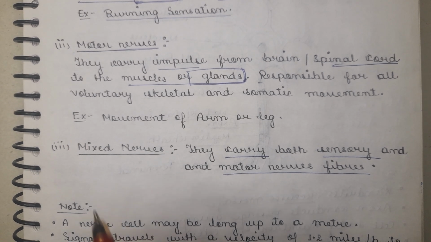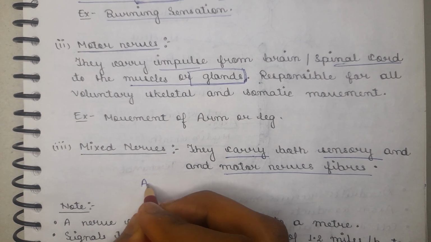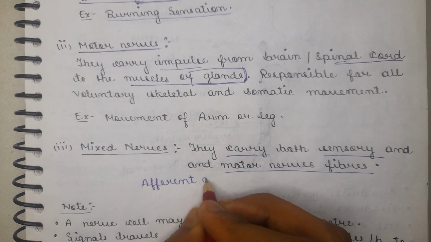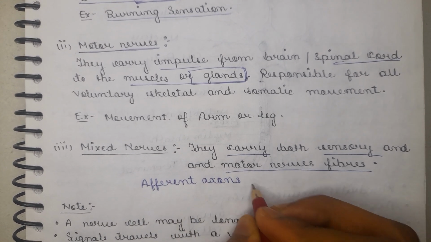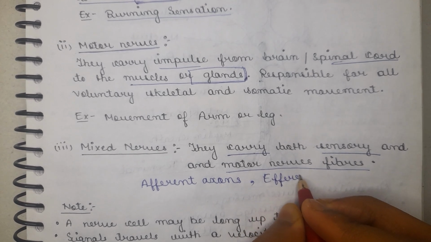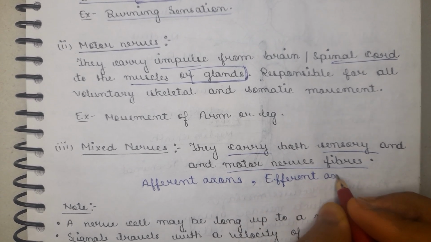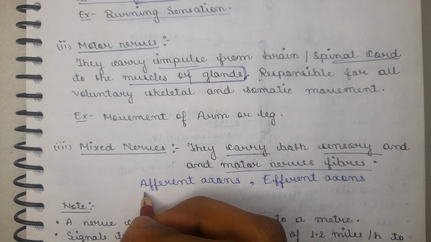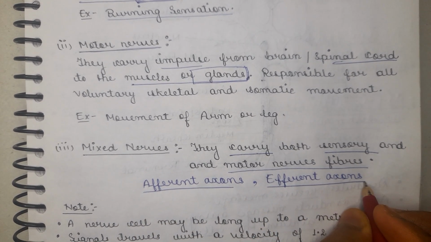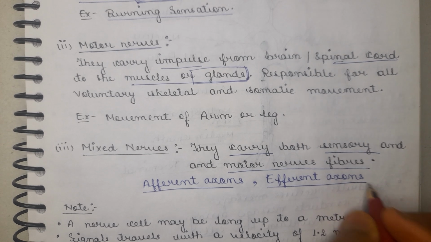Now what do these terms mean? The first one is the afferent axons, and the second one is the efferent axons. Afferent is basically another name for sensory nerves, and efferent axons are another name for motor nerves.